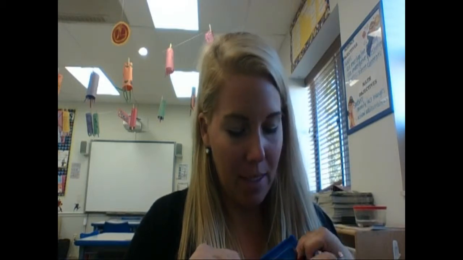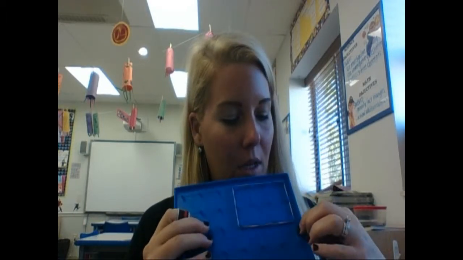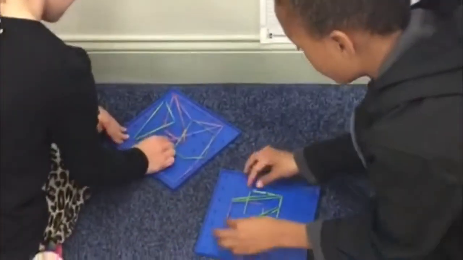Geoboards in the classroom are really fun for students because it allows them to use rubber bands to create different shapes on their board, as you can see here. Students can create one shape or multiple shapes using rubber bands and their geoboards. And on the other side is a circle, which is great because it teaches you both parts of different shapes.